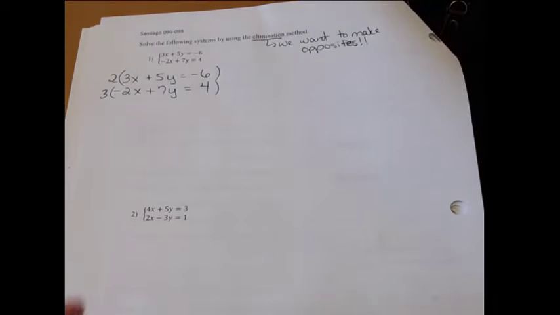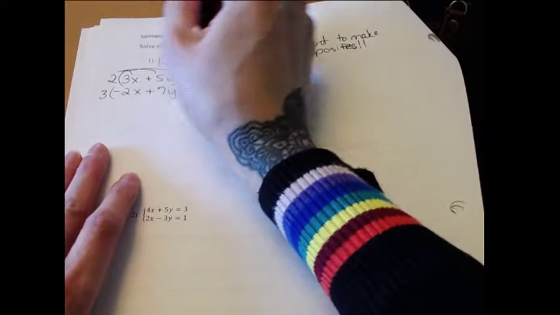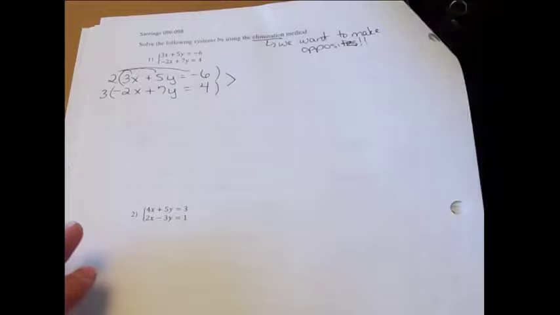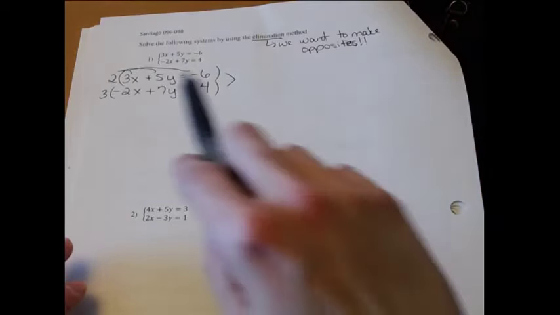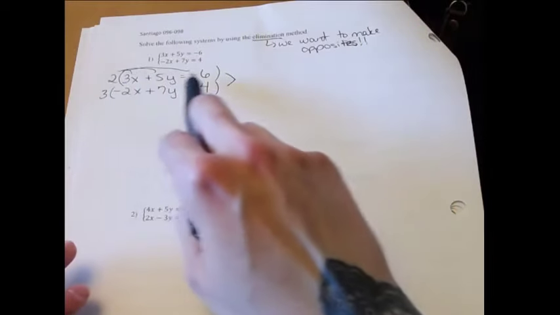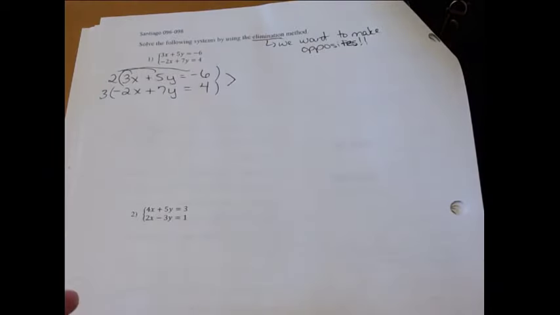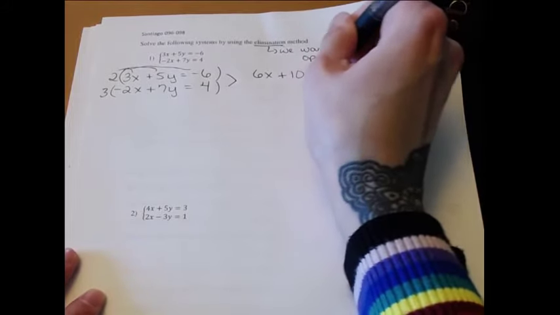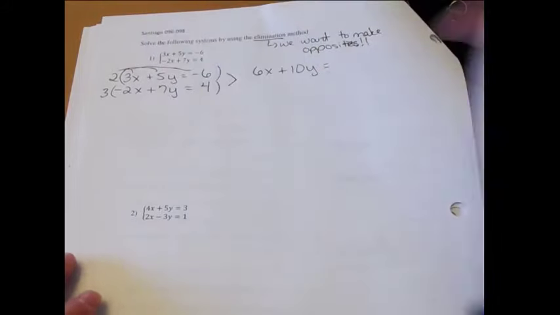Now, let me show you what happens. I have to distribute the 2 throughout the entire equation. Notice my lines of distribution, even though they're all scraggly and weird. You have to distribute the 2 to every term in the equation. You don't get to pick and choose. Remember the rule. So 2 times 3x is 6x. 2 times positive 5y is positive 10y, equals 2 times negative 6, which is negative 12.